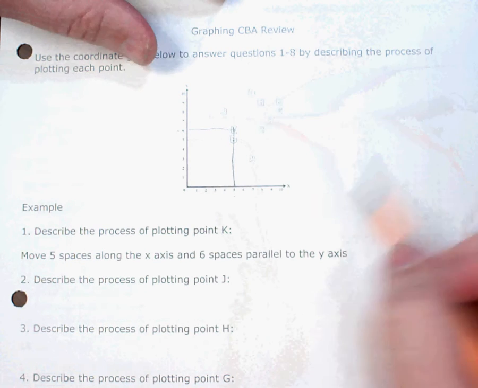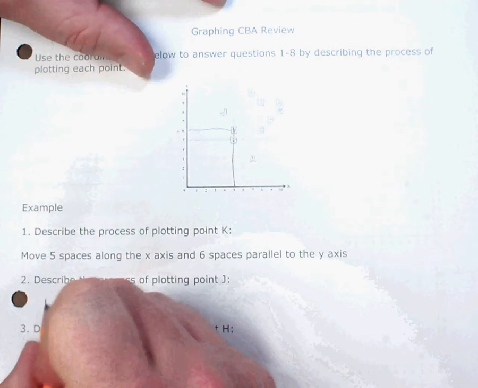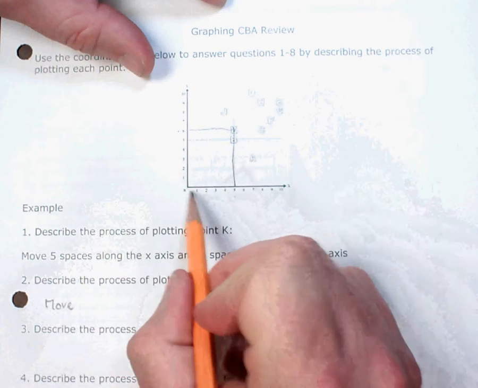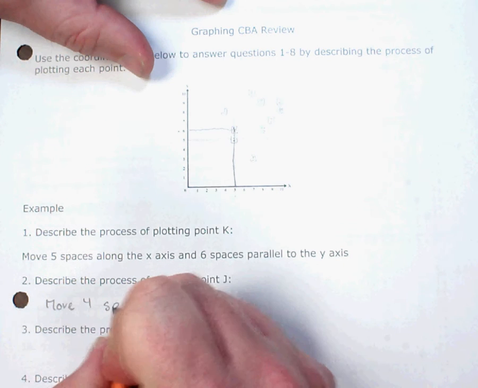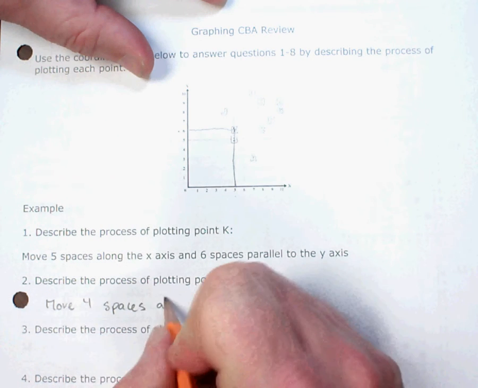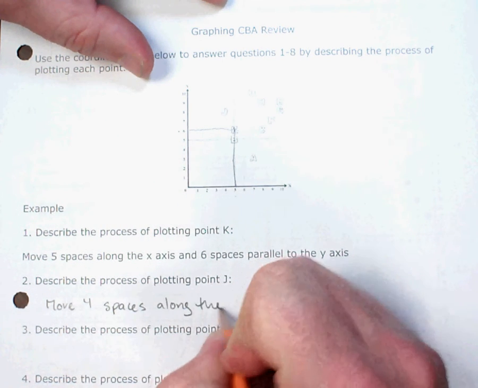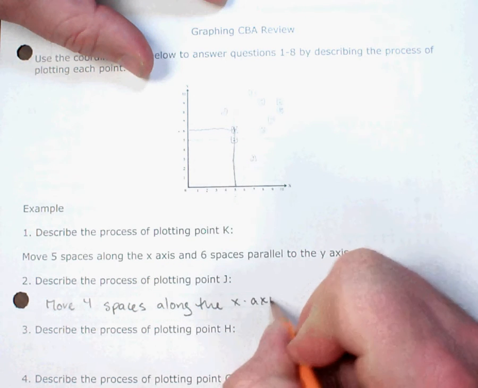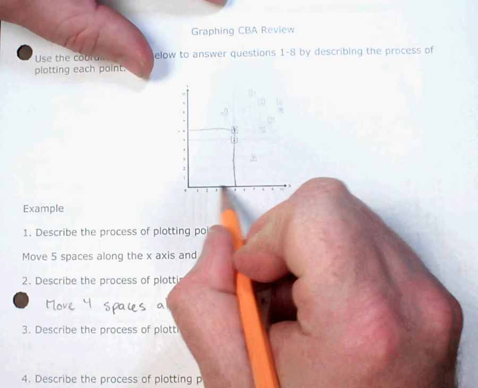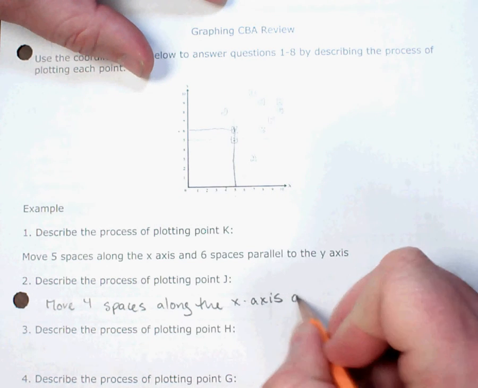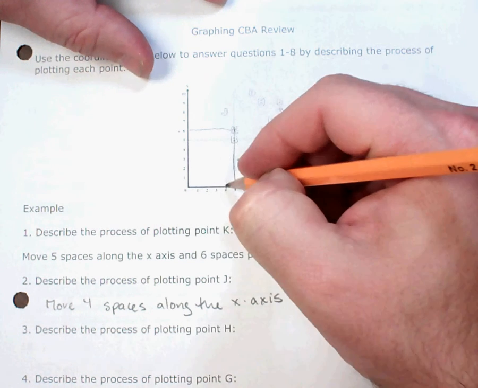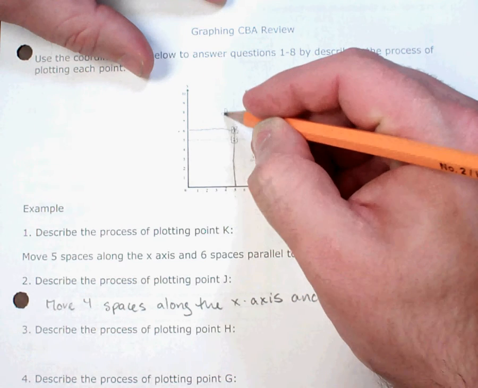So for J, we're going to move 1, 2, 3, 4 spaces along the x-axis. And that's just us kind of tracing our pencil and saying, okay, here's our 4. And then we're going to move up in a line parallel to the y-axis.